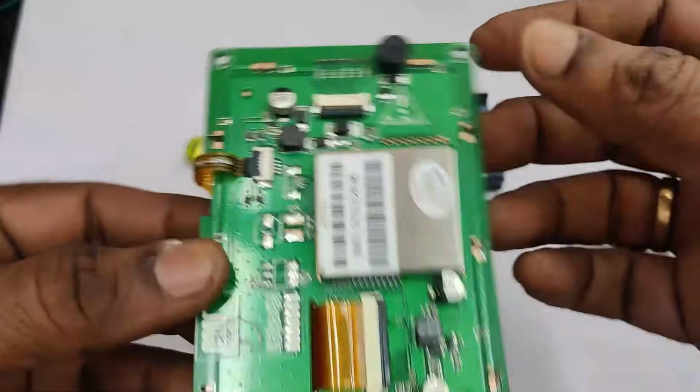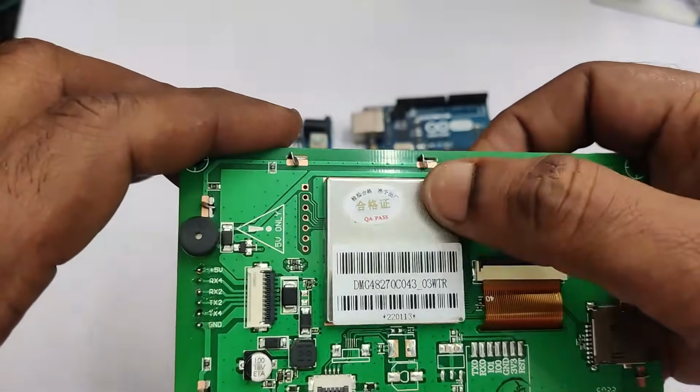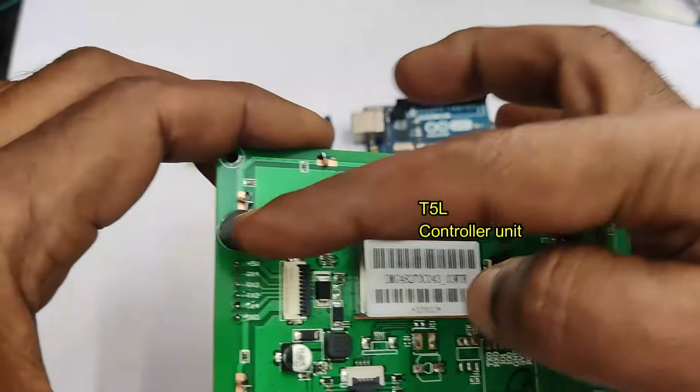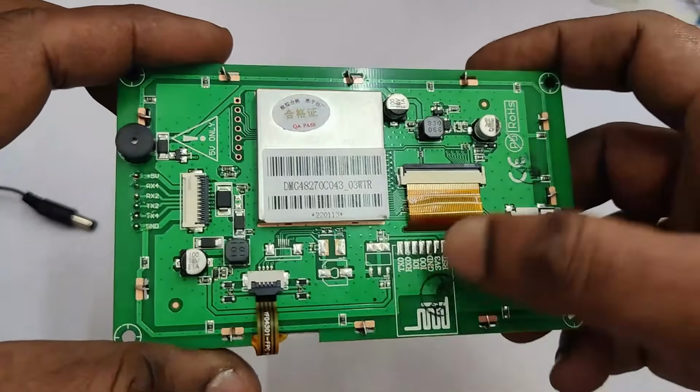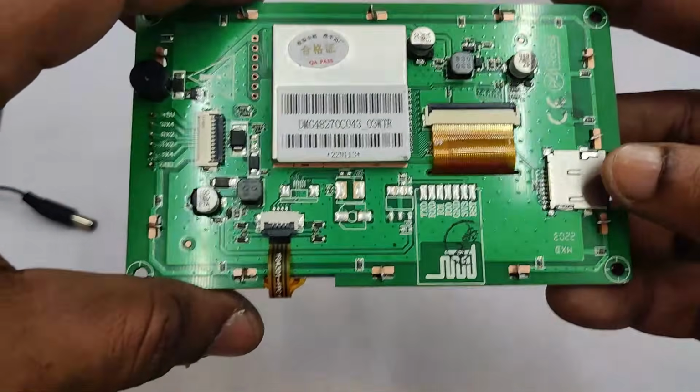At the back side you can see a metal case which is the T5L controller unit and a buzzer. At the bottom you can see a space for adding on Wi-Fi. This is for future videos.